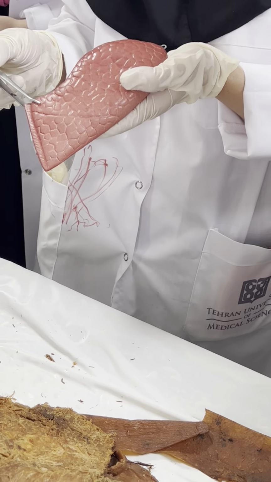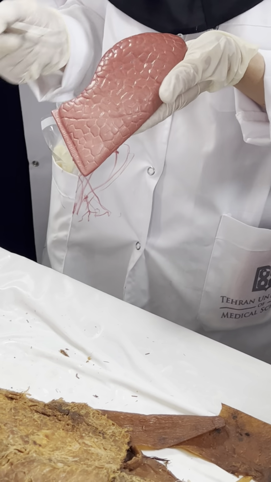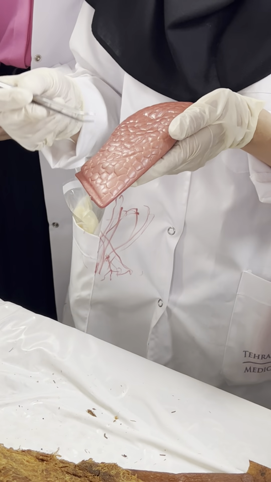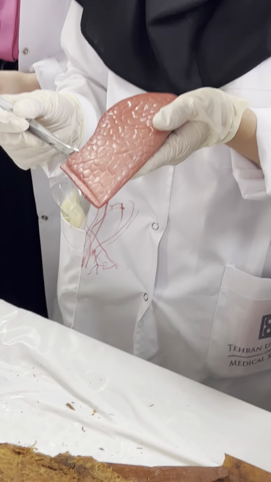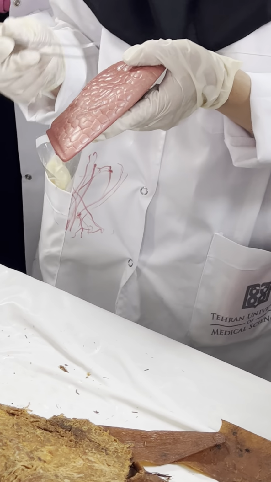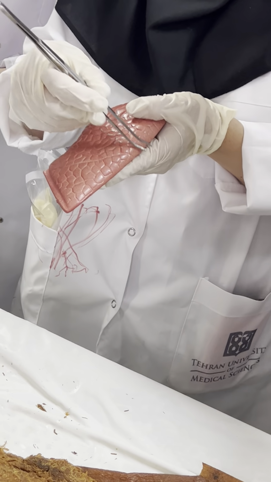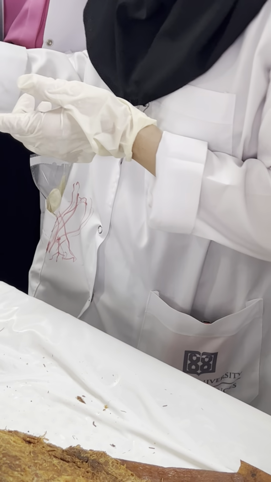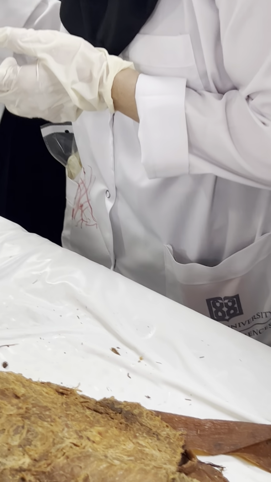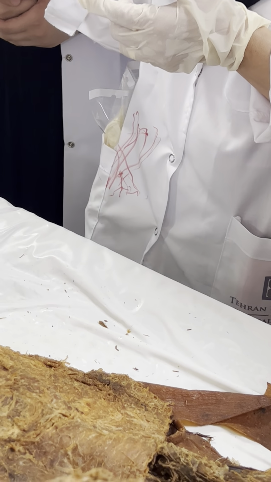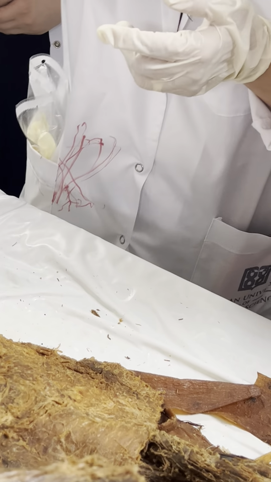What's the name of this? Lingula. So superior lobe, inferior lobe, and lingula. How many fissures are visible here? One. Only the oblique fissure. Give me the other moulage. We have so many moulages there. Yes, here. Got it.